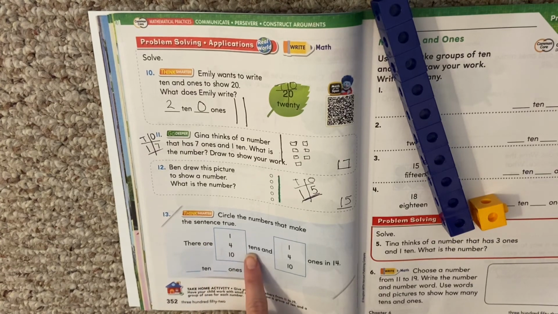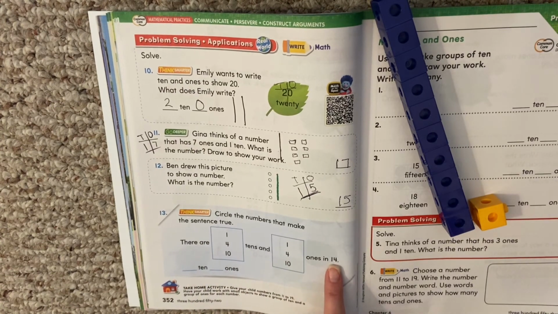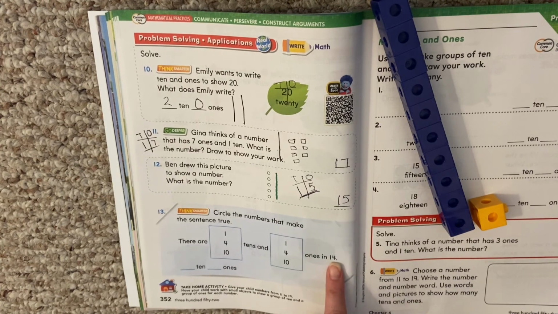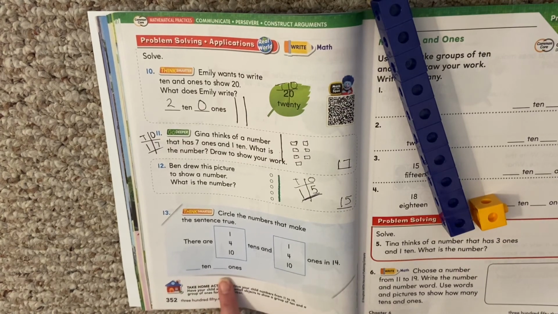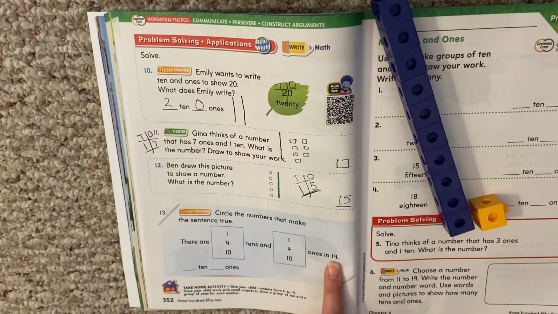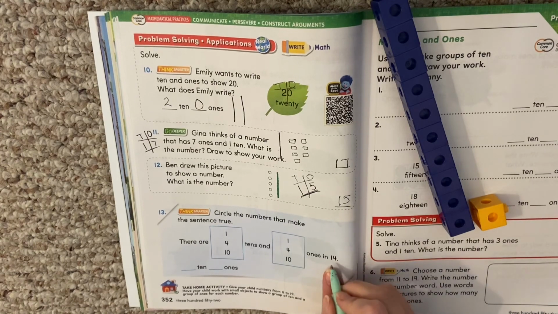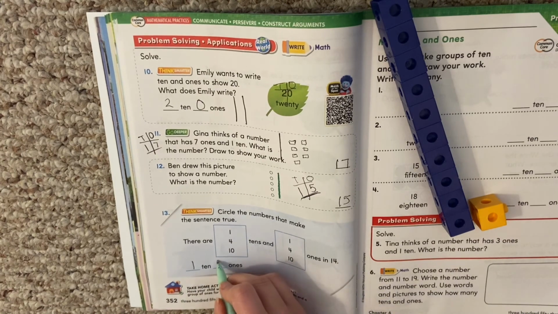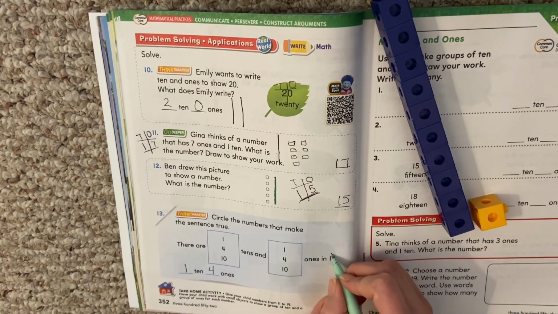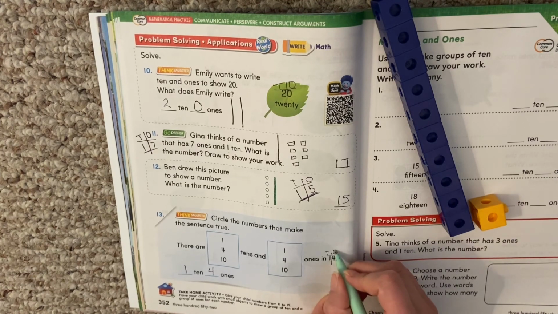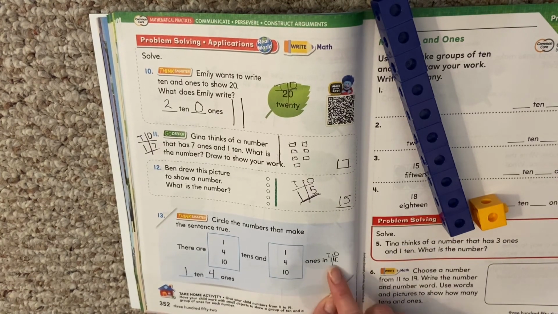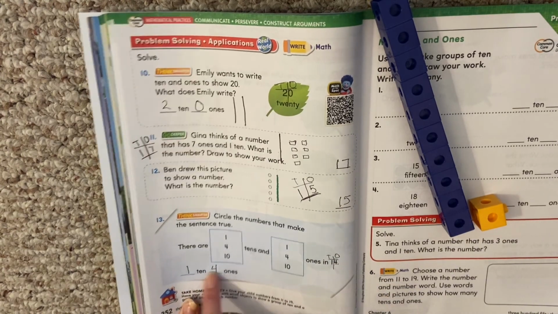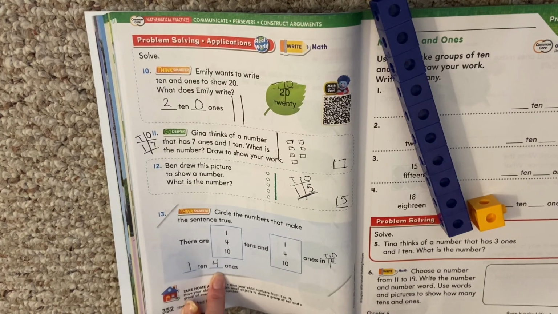All right, at the bottom, circle the numbers that make the sentence true. There are blank 10s and blank 1s in 14. So here's our number 14. And we can put it even down here if we want. How many 10s are in the number 14? 1, right? 1 10. And how many 1s? 4. And again, we can divide this up if we need to. TO, like the number 2. T, 1 10, 4 1s. And when we look at that, that's the number 14, isn't it? A 1 and a 4.